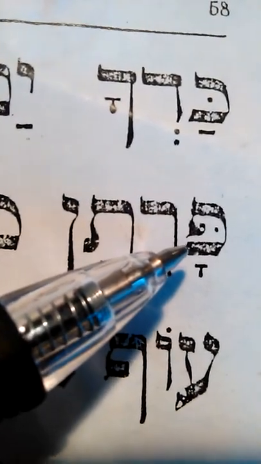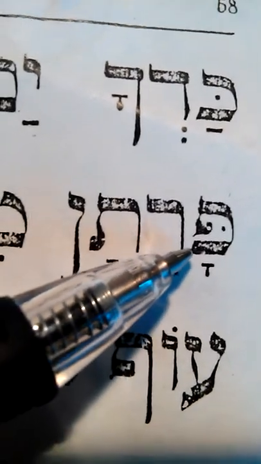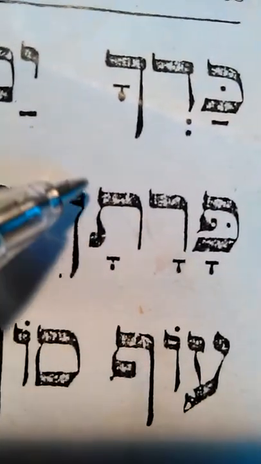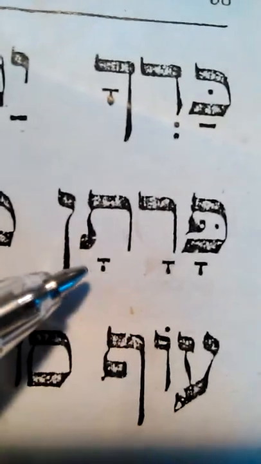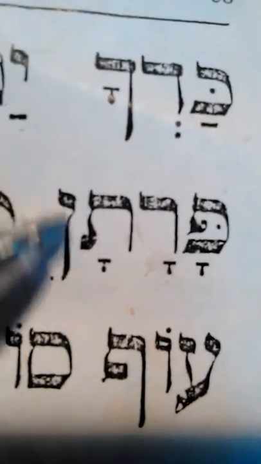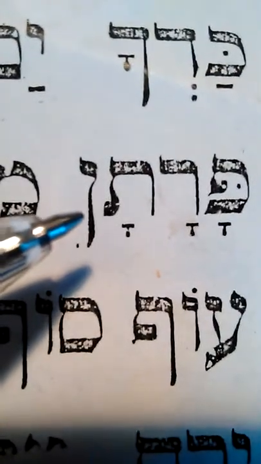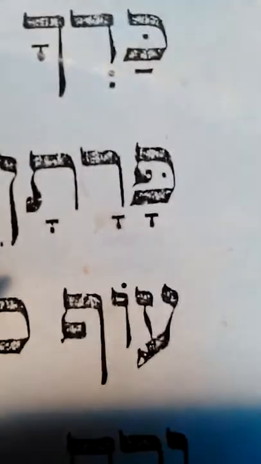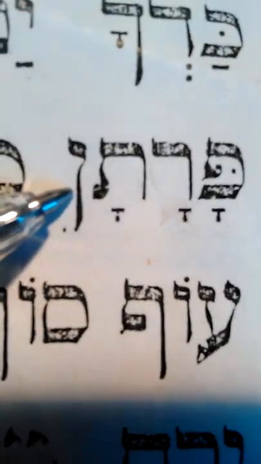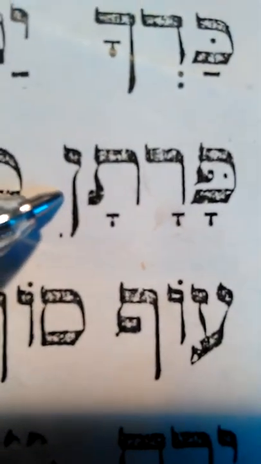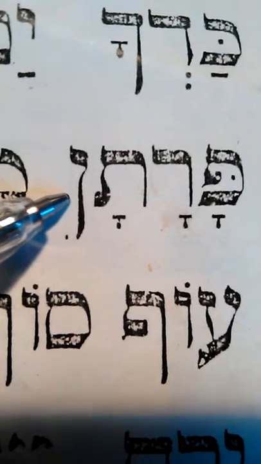Those who know what I'm getting at know what I'm talking about. All right. Now, paratan. Had it said paratam with an M, or mem sofit, as we see here, that would have been speaking about the masculine possession. In Hebrew, let's spend some time on this, no rush, because we're going to go through a bunch of these kinds of lessons for about 4 or 5 minutes on Facebook, all right?